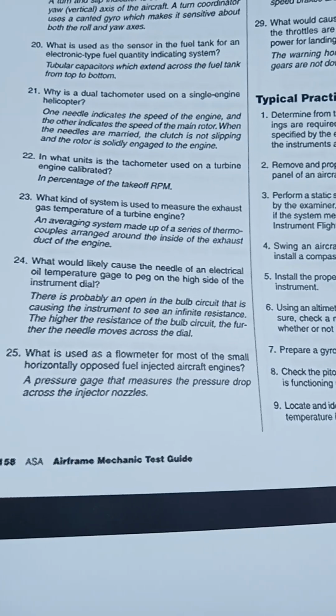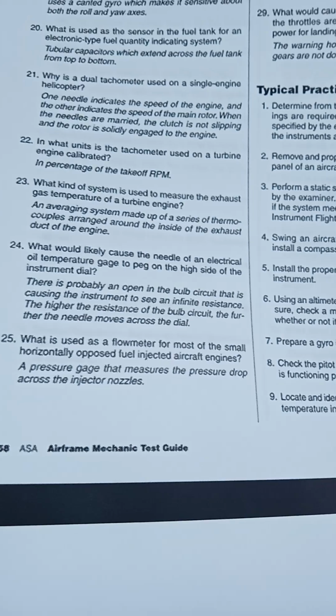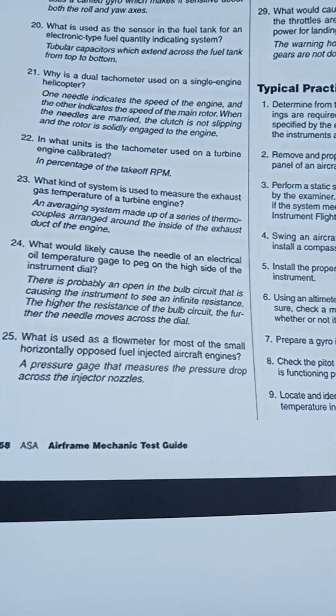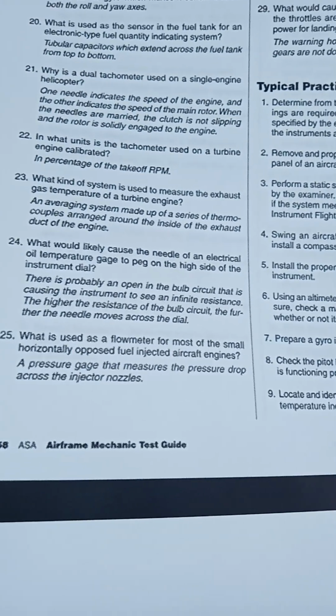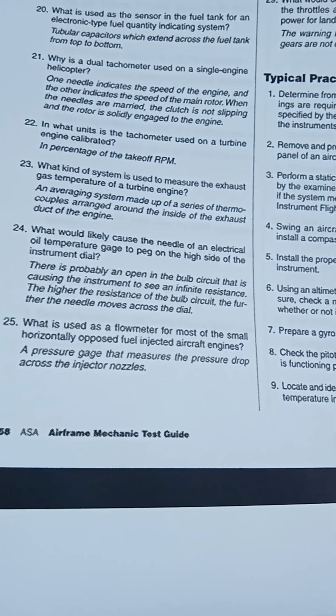What kind of system is used to measure the exhaust gas temperature of a turbine engine? An averaging system made up of a series of thermocouples arranged around the inside of the exhaust duct of the engine.